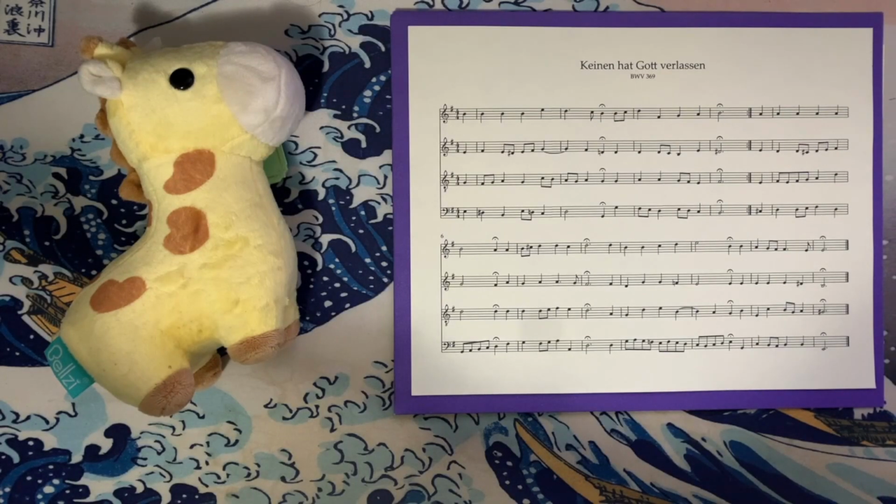Forrest here, again with another installment of my complete analysis of all of Bach's chorale harmonizations. Today we're looking at Keinen, Gott, verlassen, which translates to "his own God ne'er neglecteth." I love these old-timey translations.